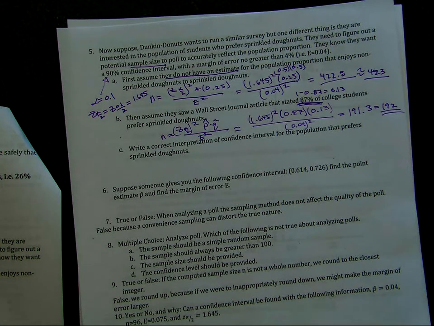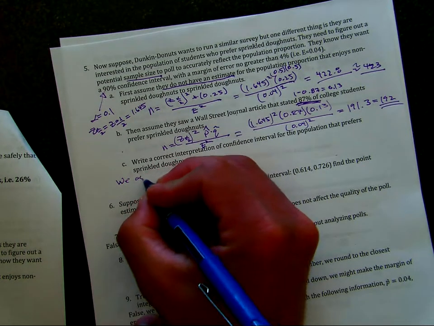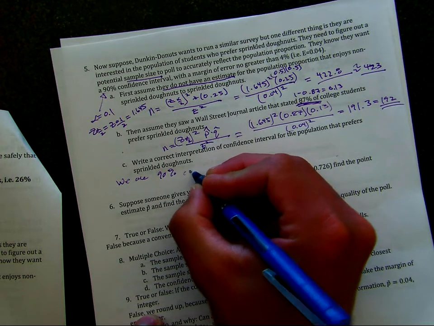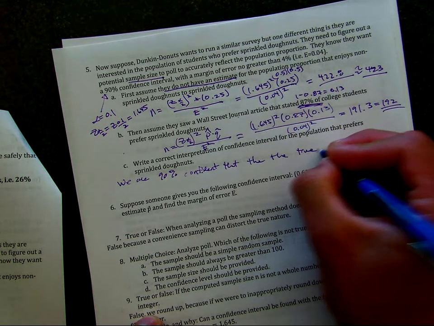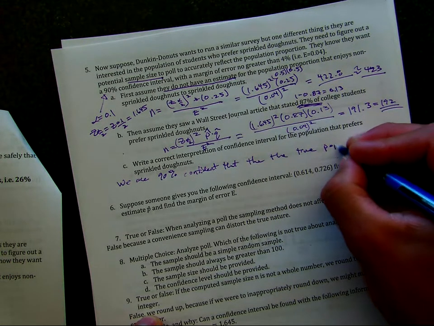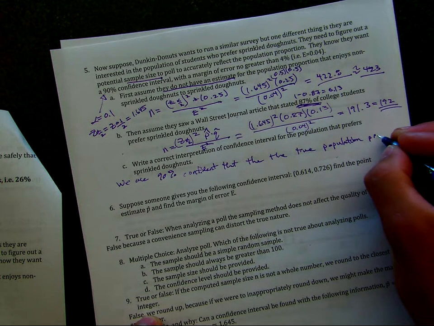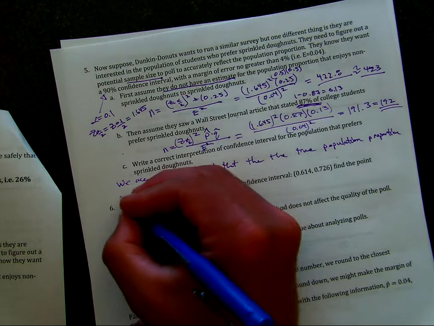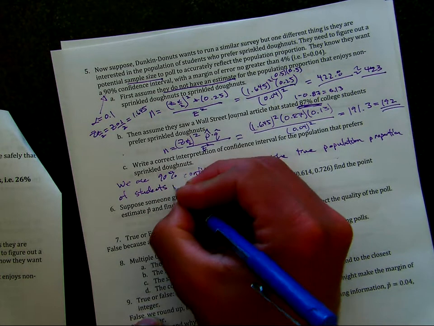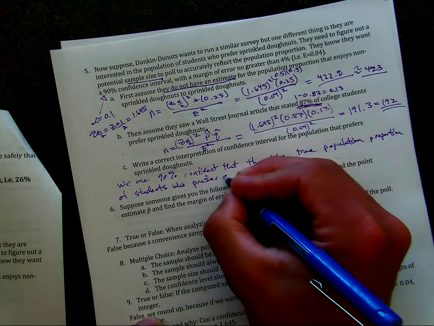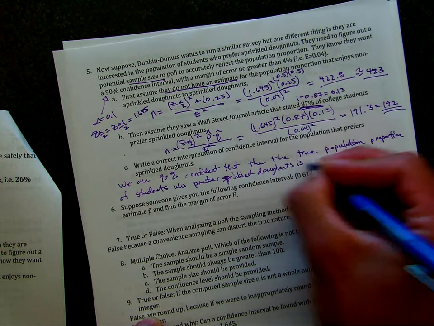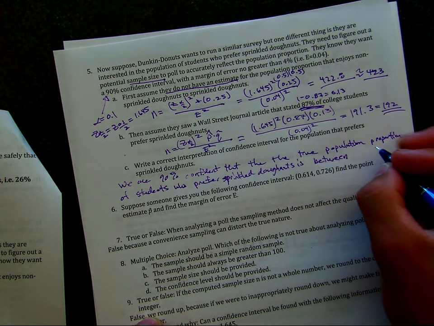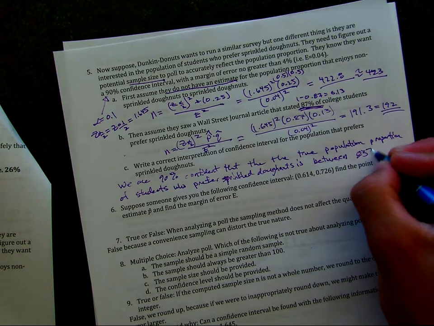So I don't necessarily want to write all this down, but the way that we'd say that is we'd say we are 90% confident that the true population proportion of students who prefer sprinkled donuts is between, in this case, I already did the math and I used my calculator, 83% and 91%.